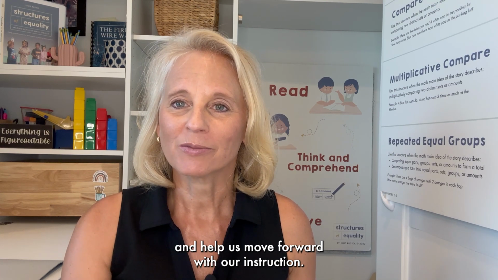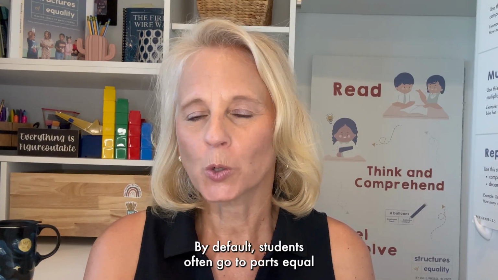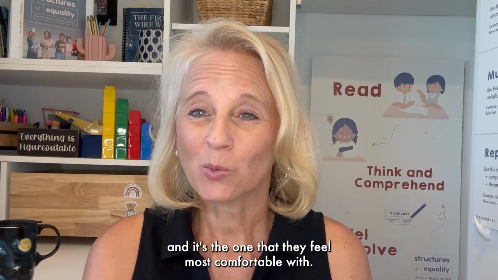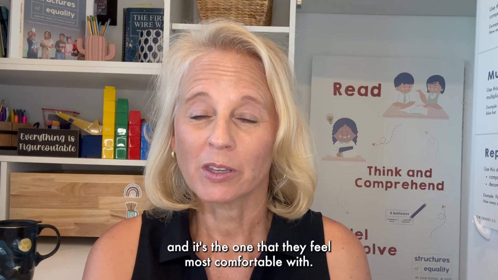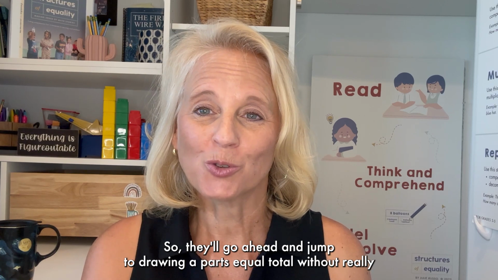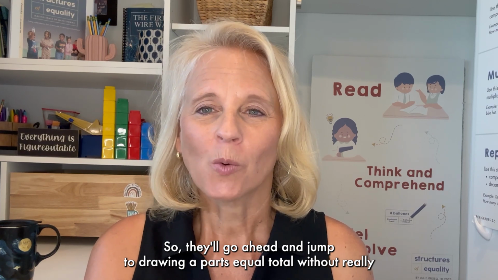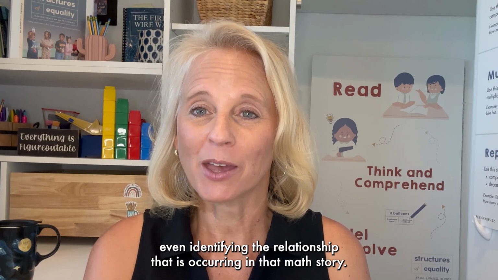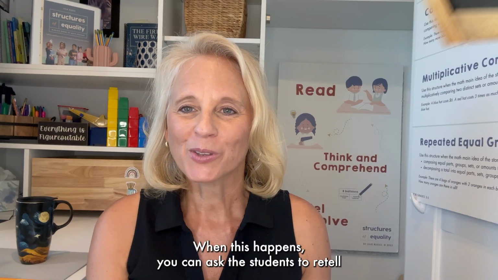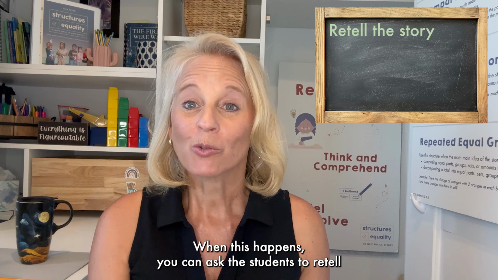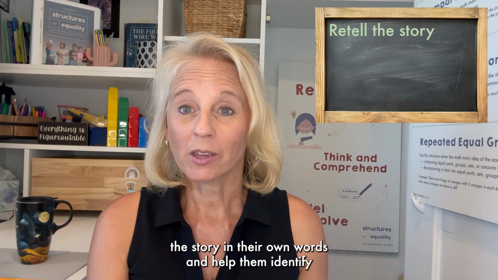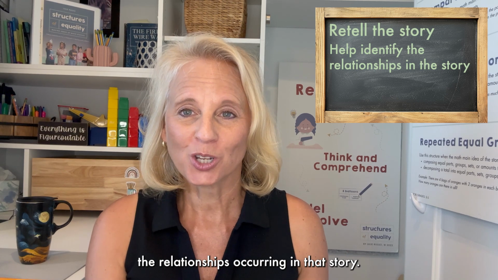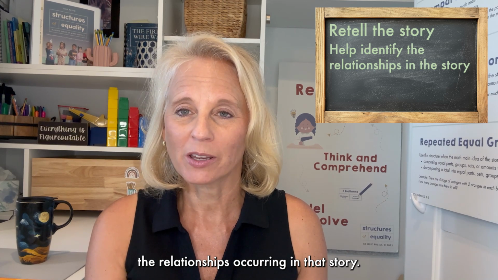with our instruction. By default, students often go to parts equal total because it's the one we often introduce first and it's the one that they feel most comfortable with. So they'll go ahead and jump to drawing a parts equal total without really even identifying the relationship that is occurring in that math story. When this happens, you can ask the students to retell the story in their own words and help them identify the relationships occurring in that math story.